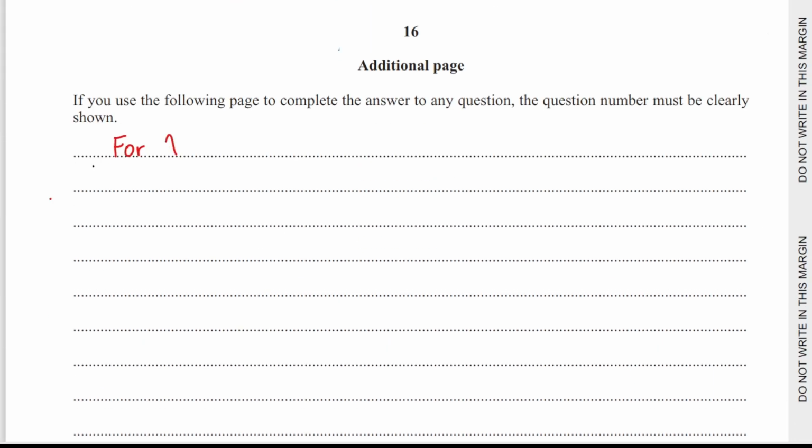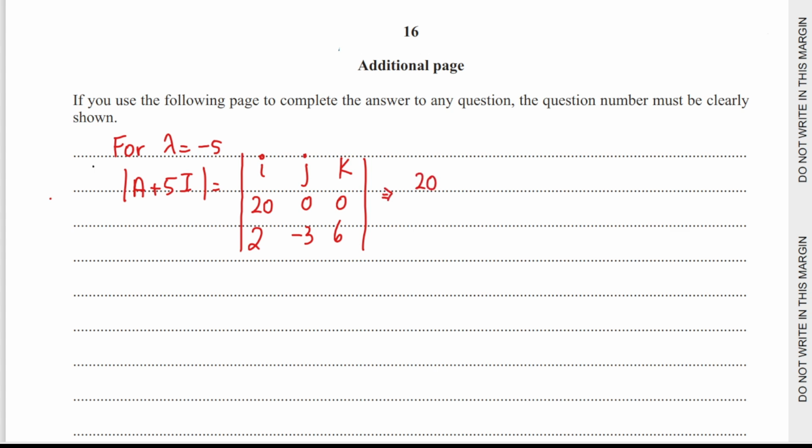Now for λ = −5, determinant of A − (−5)I, which gives me determinant of A + 5I, equals determinant of i, j, k at the top, and then I choose two independent rows from A + 5I. So I will choose (20, 0, 0) and (2, −3, 6). To find the cross product, I'm going to use the listing twice method.